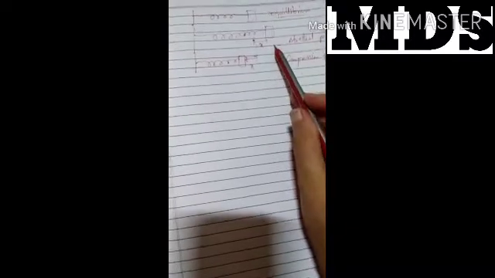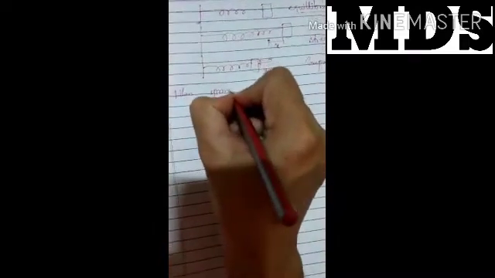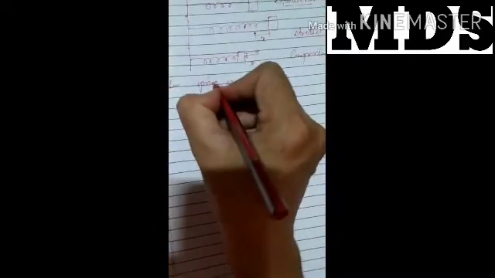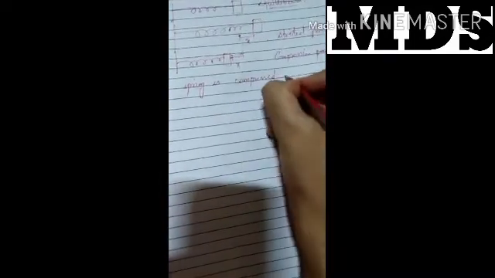Clear now? When the spring is compressed or stretched, then a restoring force is developed.